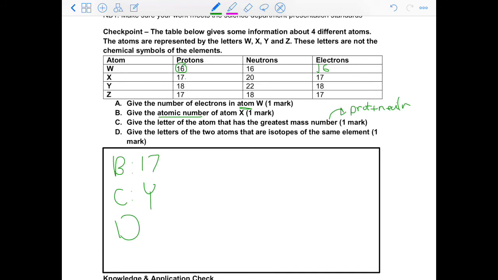So as I said, isotopes have the same number of protons, but a different number of neutrons. So you'll see that X and Z both have 17 protons, but a different number of neutrons. So X and Z is our answer for D.